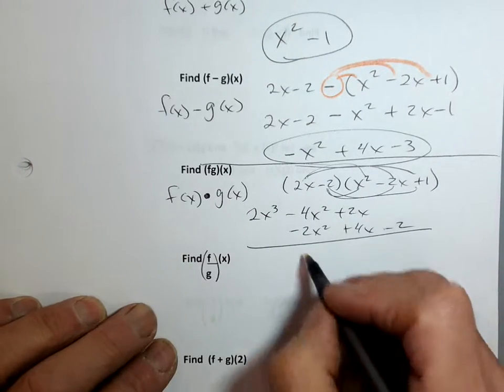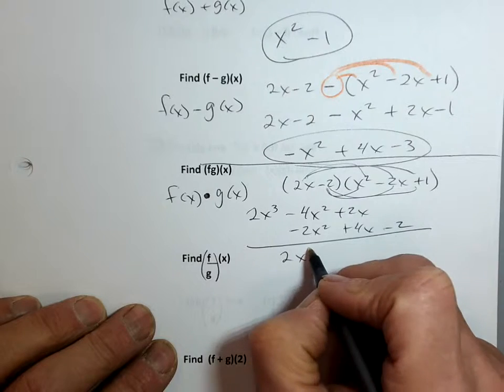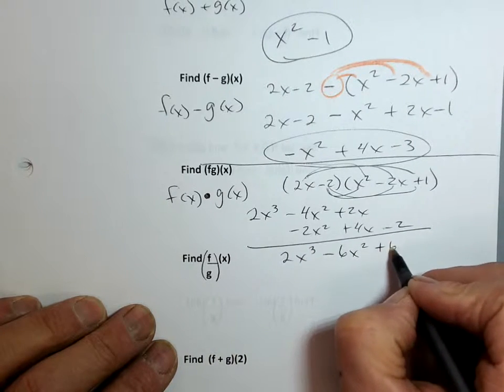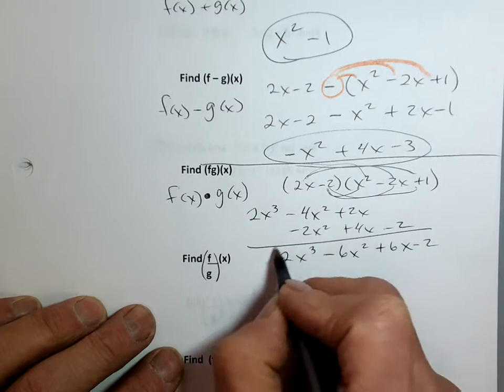Grand answer of 2x cubed minus 6x squared plus 6x minus 2.